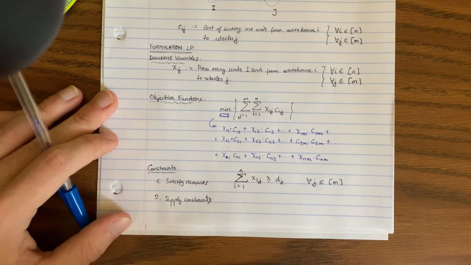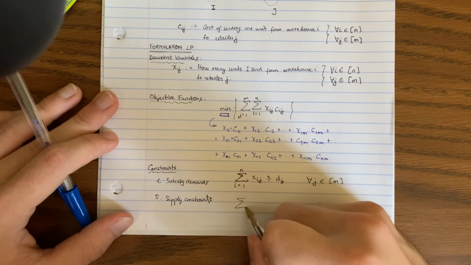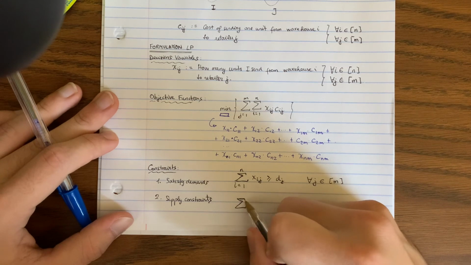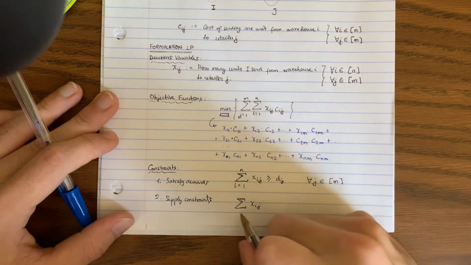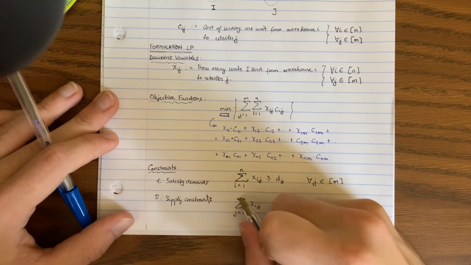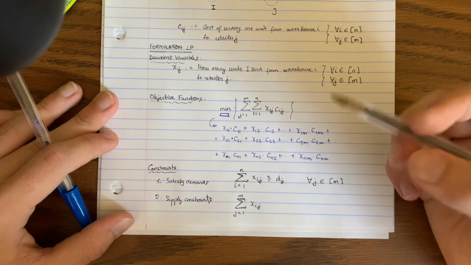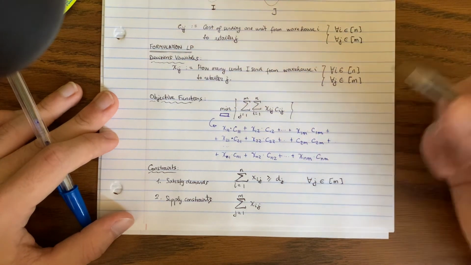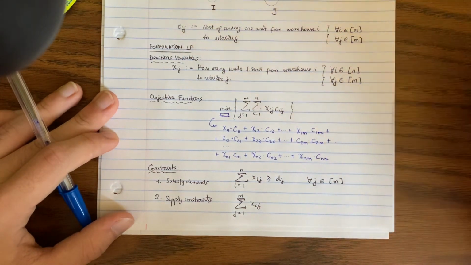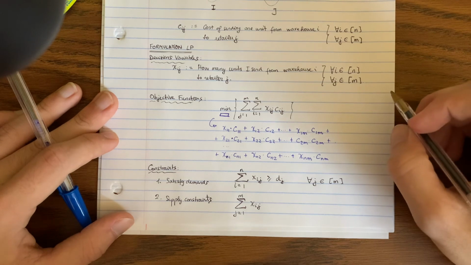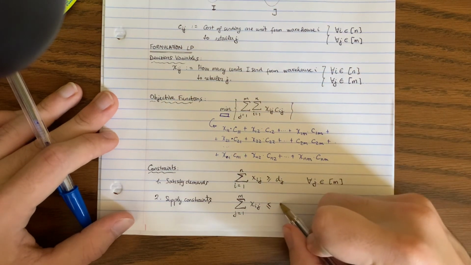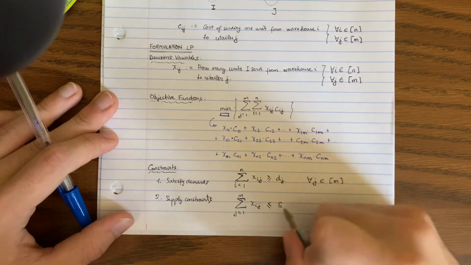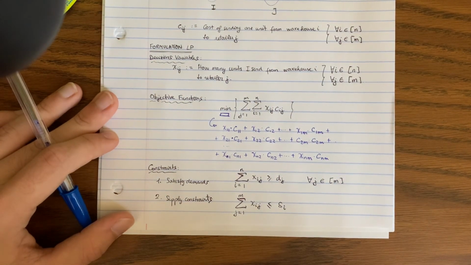Essentially what we would do is add everything going out from node i, right? Let's say i is 1. Then you'd add up x1,1, x1,2, x1,3, and so on, up to x1m, and you should expect that to be less than or equal to the supply in that specific warehouse.